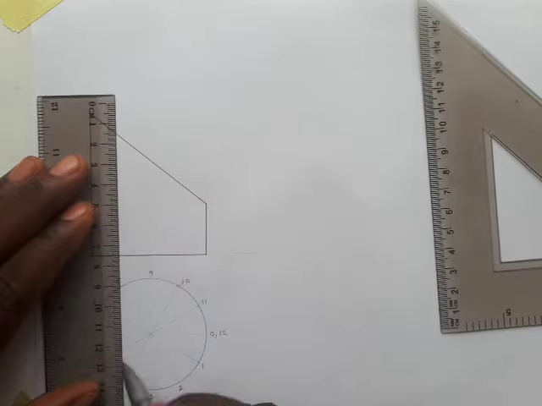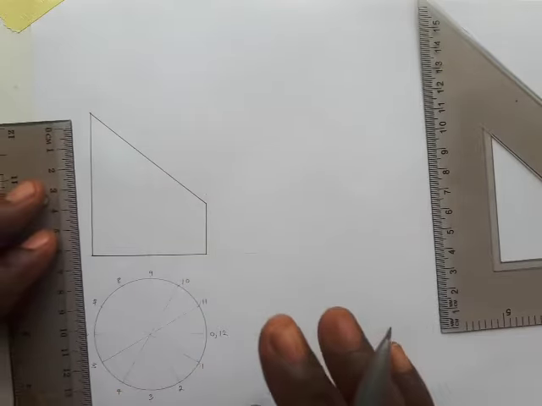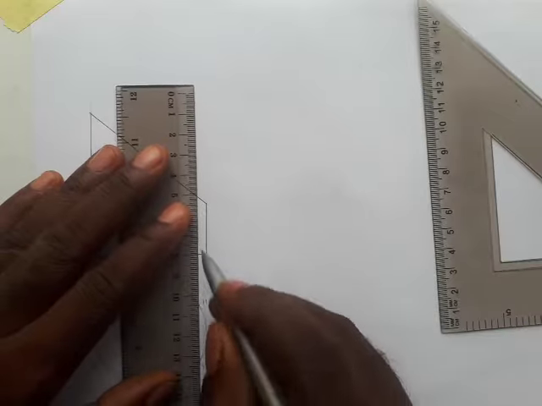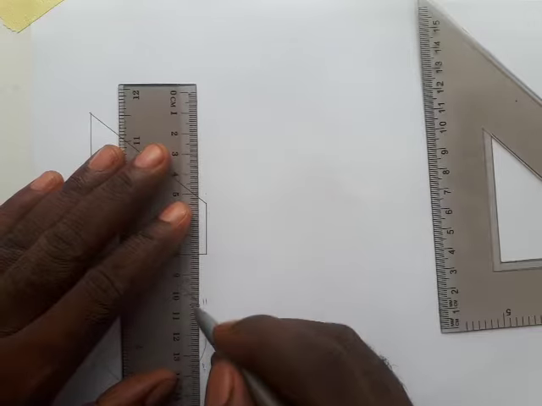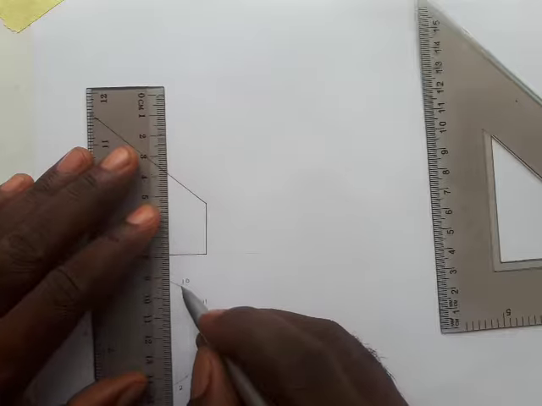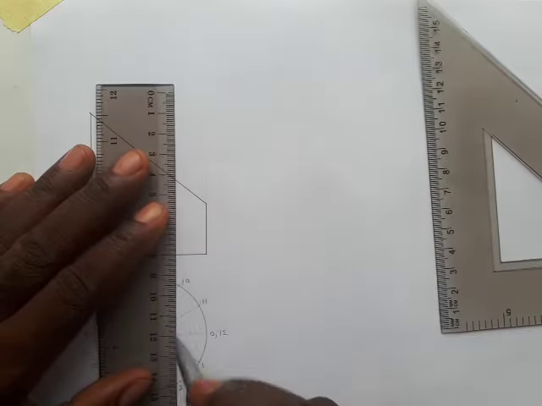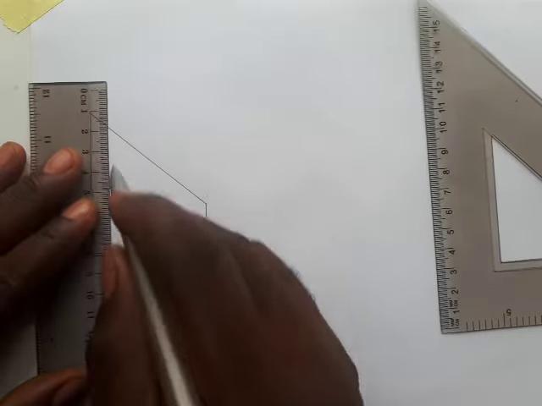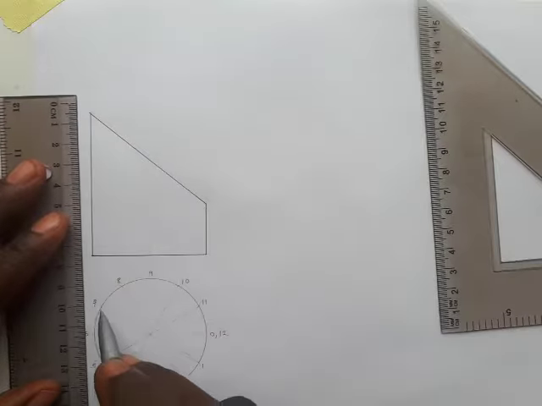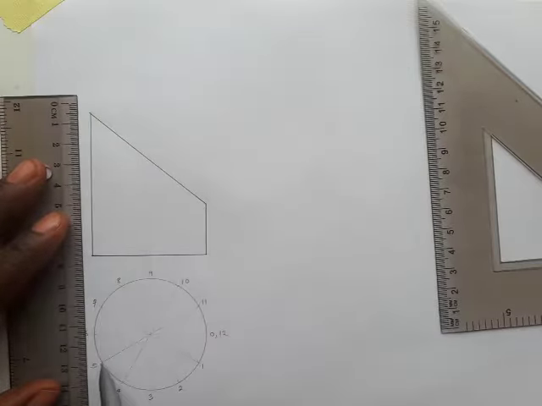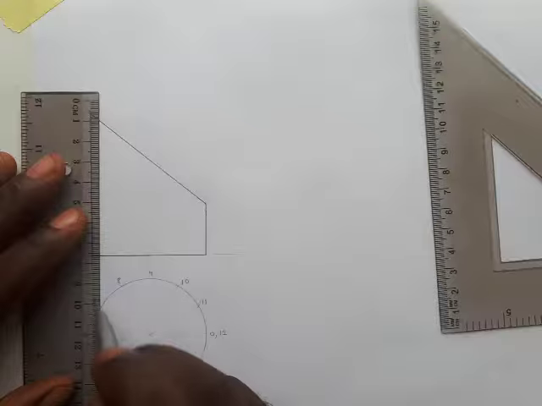you know. Why? Because I don't want my plan to be crowded. So if I'm drawing a line from 11 upward, you should understand that that line is representing what? 11 and 1. From 10 upward, you should understand it is representing 10 and 2. From 8 upward, it is representing what? 8 and 4. And from 7 upward, it is representing what? 5 and 7. So they are coinciding. Do you understand?